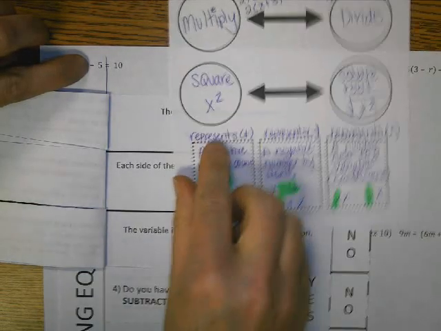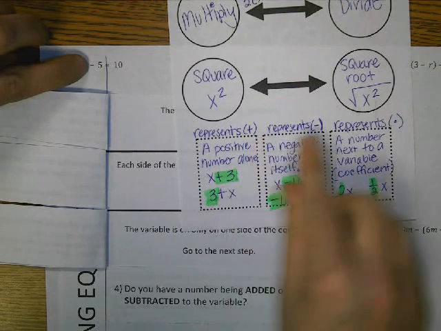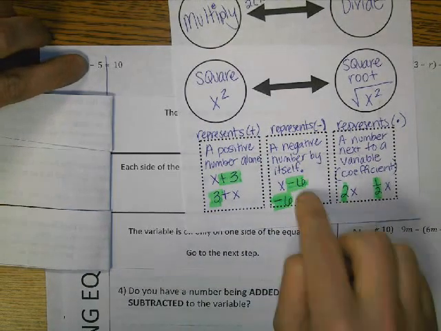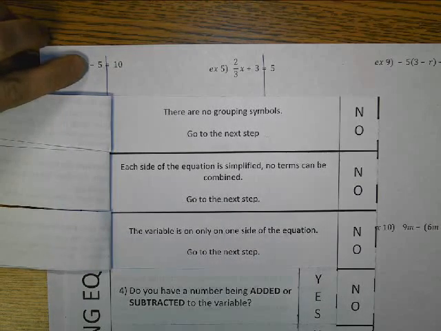Then it says, do you have a number being added or subtracted to the variable? This is where you cover up the variable and you say, do I have something that represents positive and something that represents negative? Yeah, I have a negative, right? -5. So, yes. So what are you going to do?